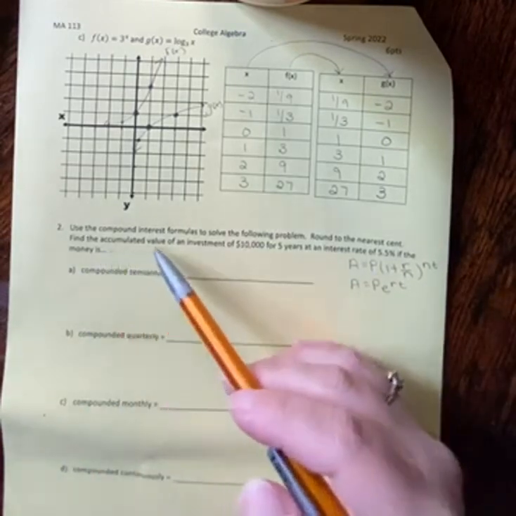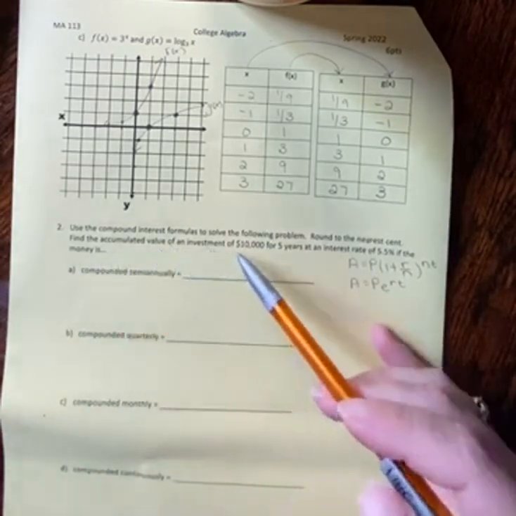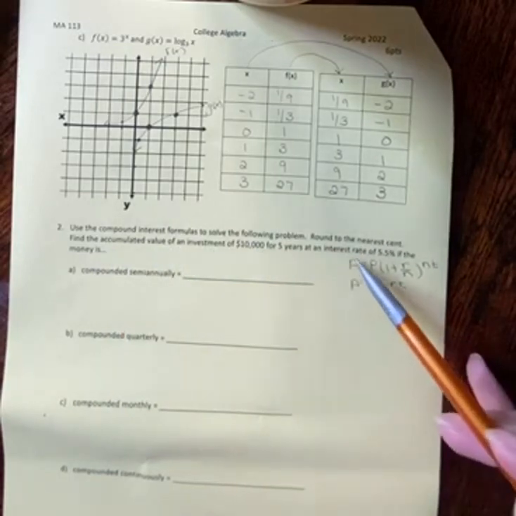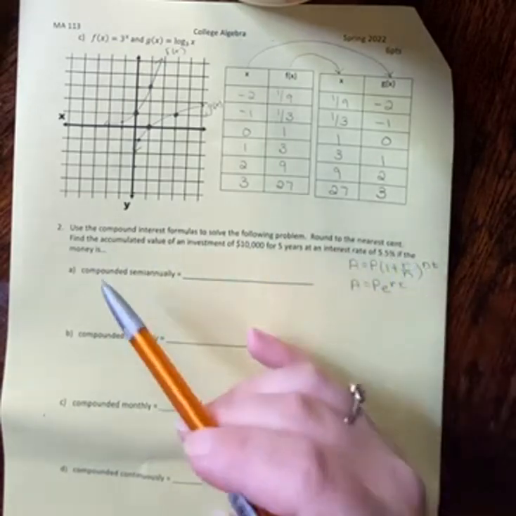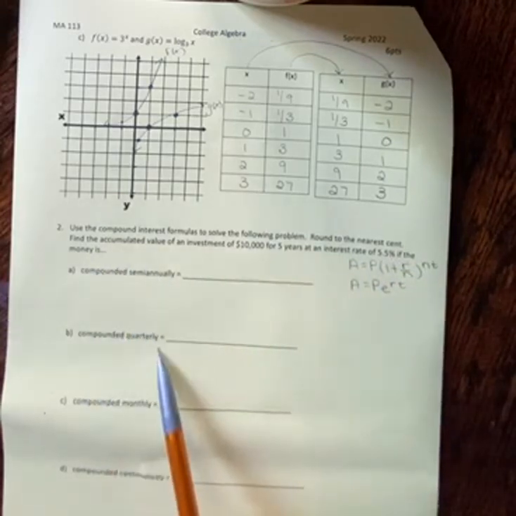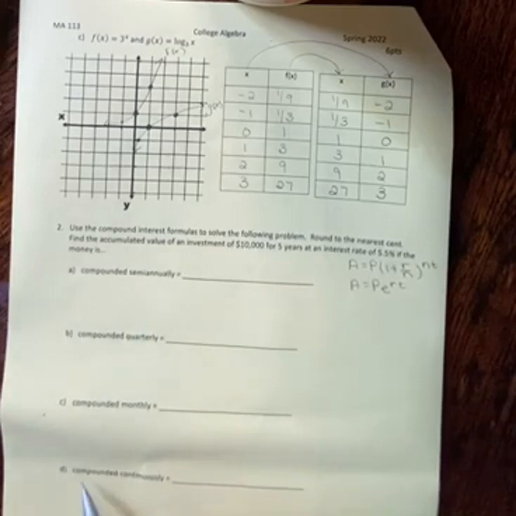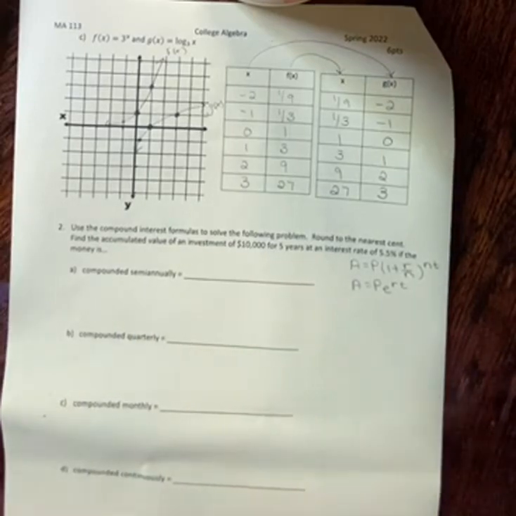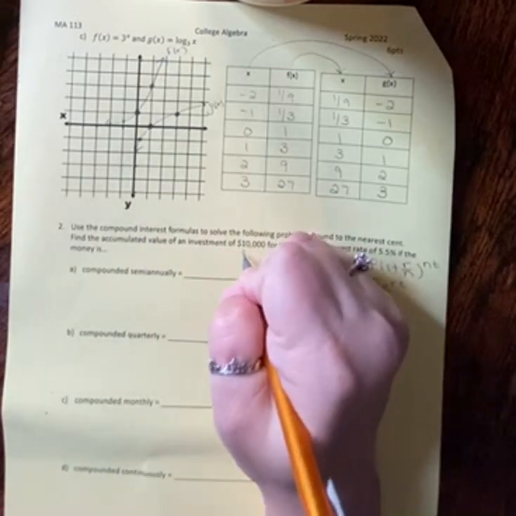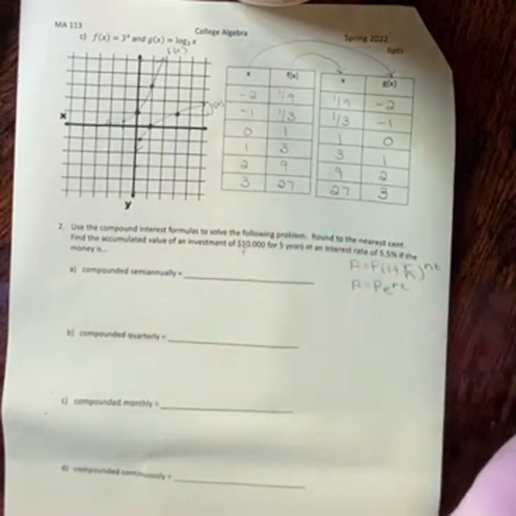It says find the accumulated value of an investment of $10,000 for 5 years at an interest rate of 5.5% if the money is compounded semi-annually, compounded quarterly, compounded monthly, and compounded continuously. So in our problem, it says we have an investment of $10,000. That's our principal.